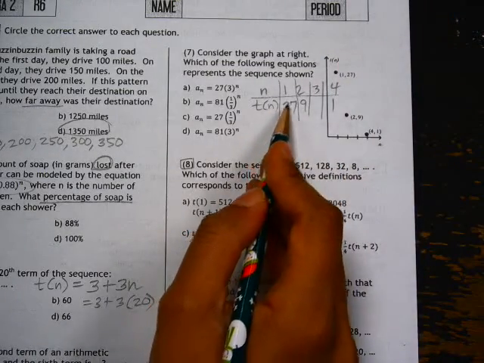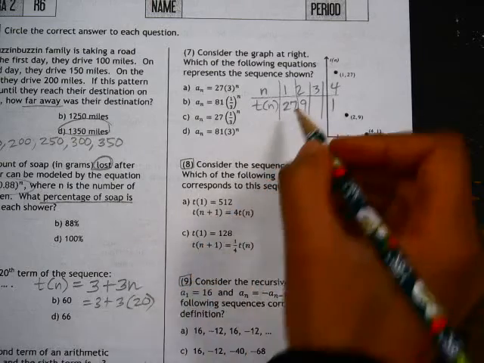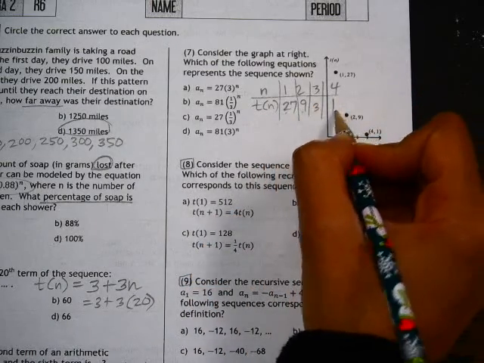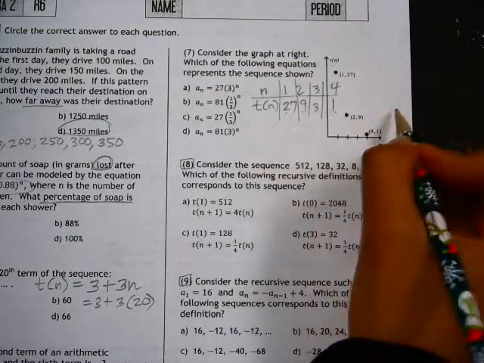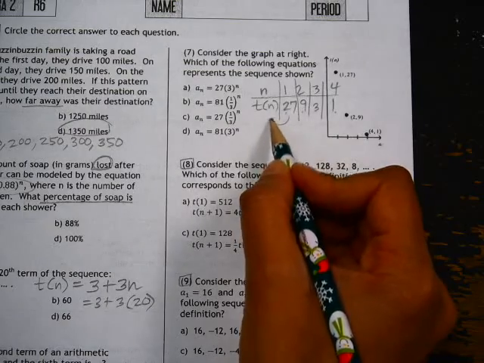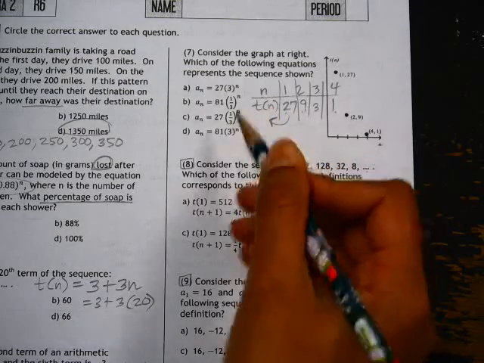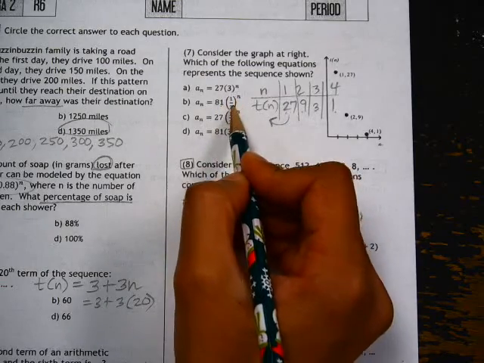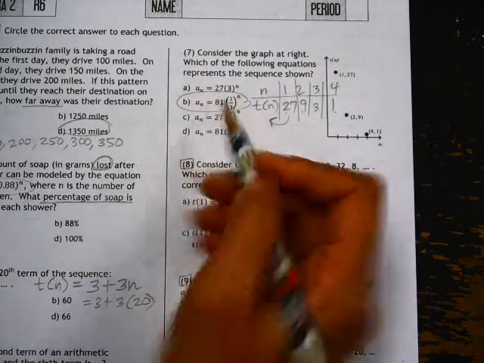So we can see here that the pattern is dividing by 3. Just make sure it works. 27 divided by 3 is 9, 9 divided by 3 is 3, 3 divided by 3 is 1. So that pattern works all the way through. So we have a geometric pattern. The initial value would be 27 multiplied by 3, which is 81. And then if you're dividing by 3, that's the same as multiplying by 1 over 3.